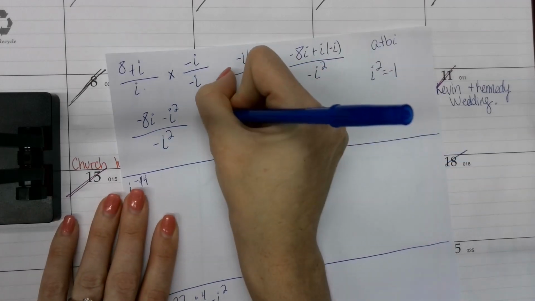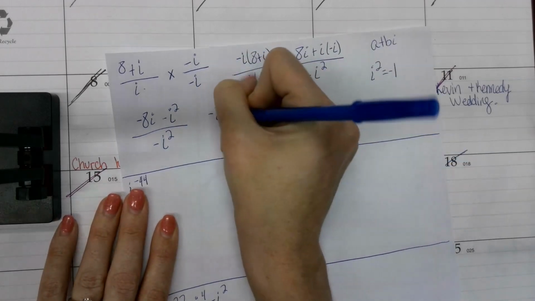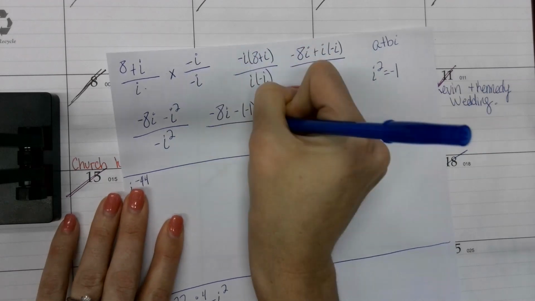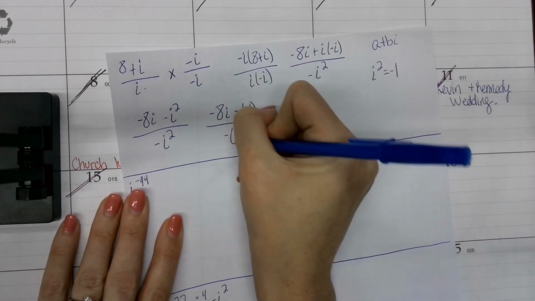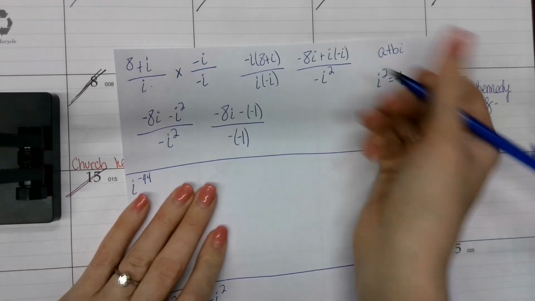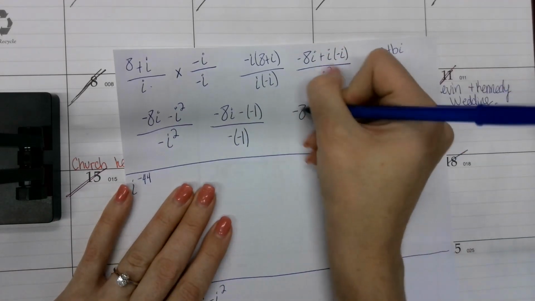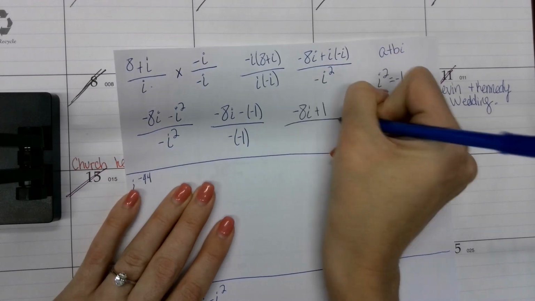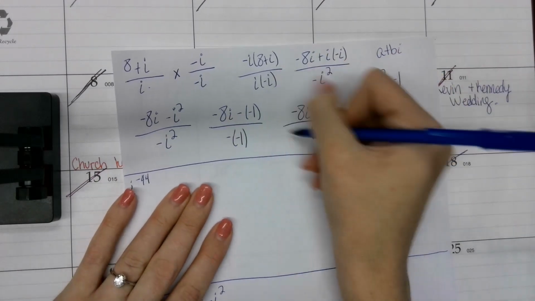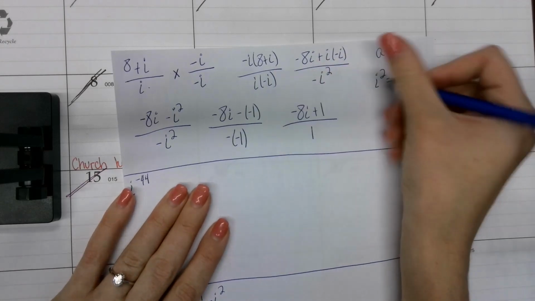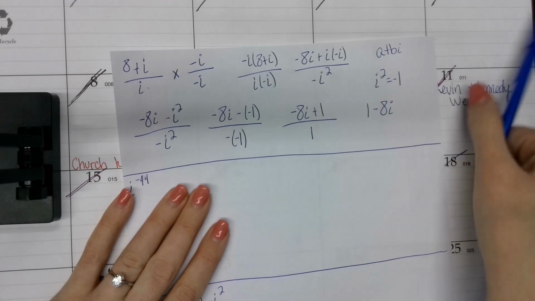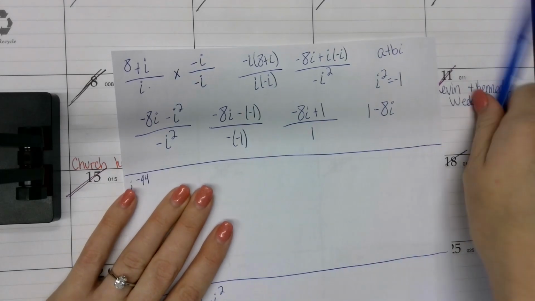So I have negative 8i subtract negative 1 over negative 1. I said negative a lot. Okay, so negative 8i plus 1 over a negative 1 is 1. Now we have to rearrange this, so it would be 1 subtract 8i. And that would be your answer.